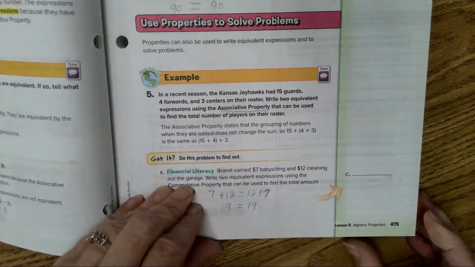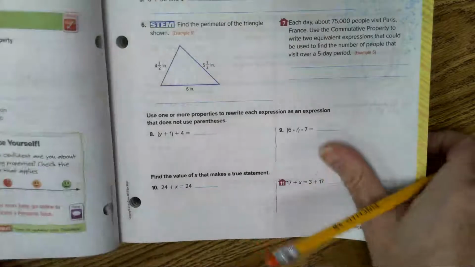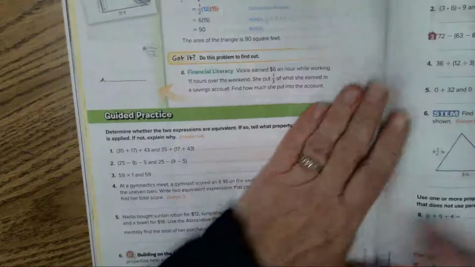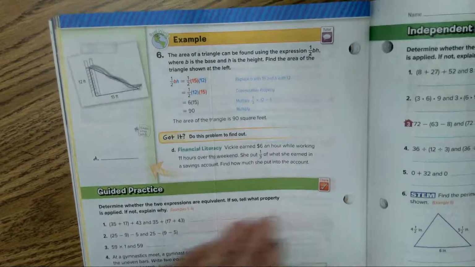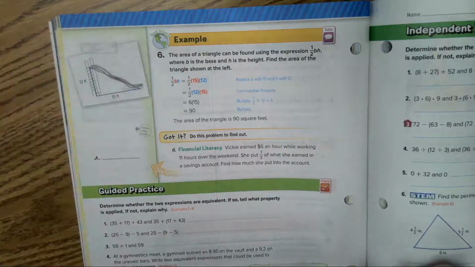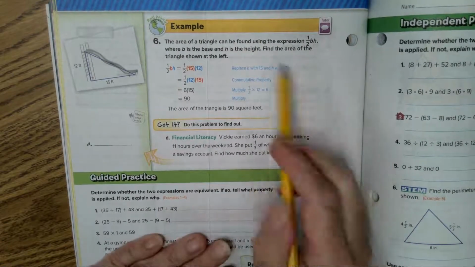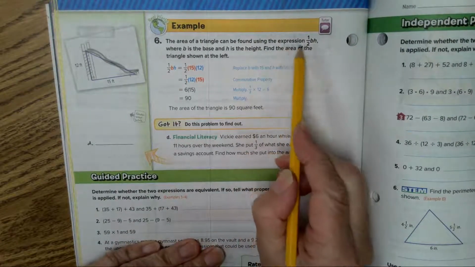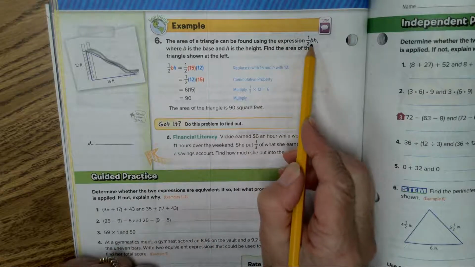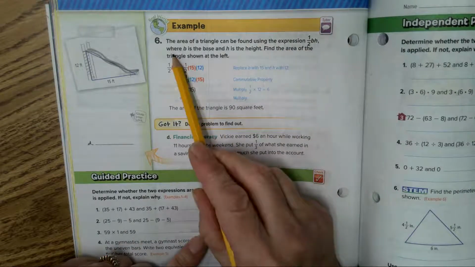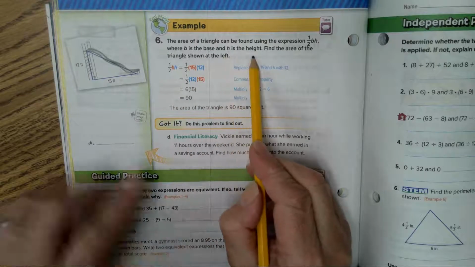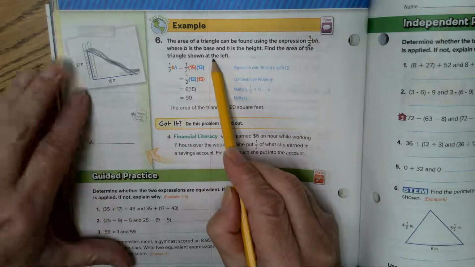Now let's turn the page and go to page 476. We have another example here, example number 6. The area of a triangle can be found by using the expression 1/2 times the base times the height, where b is the base, h is the height. Find the area of the triangle shown at the left.